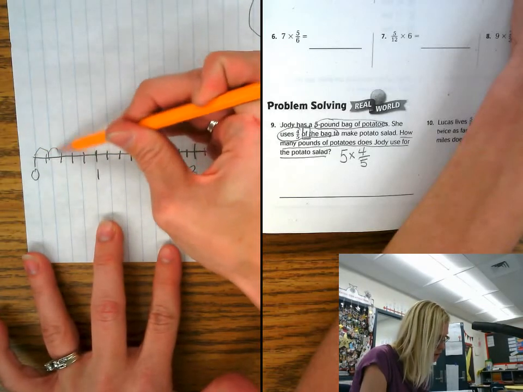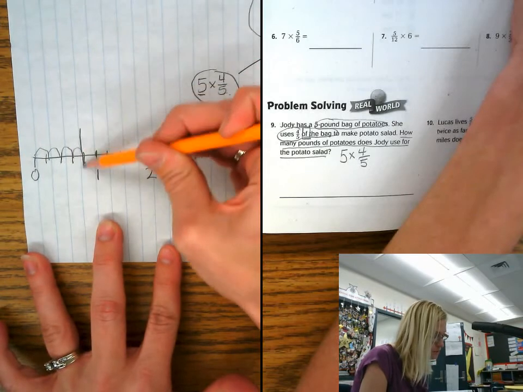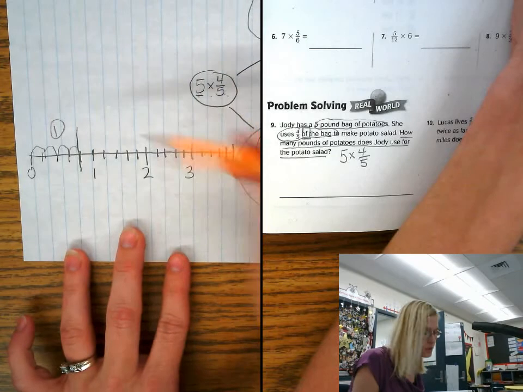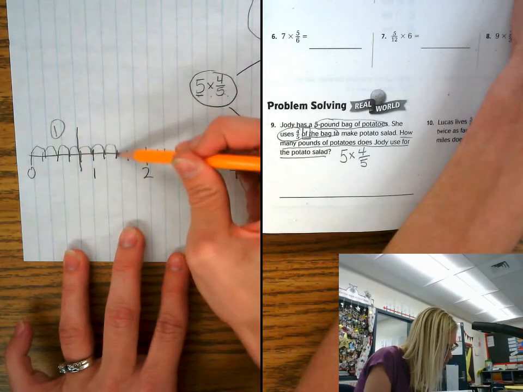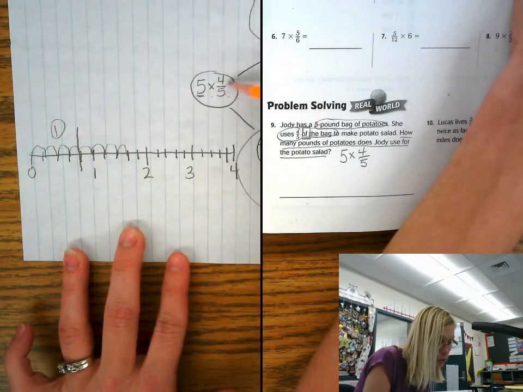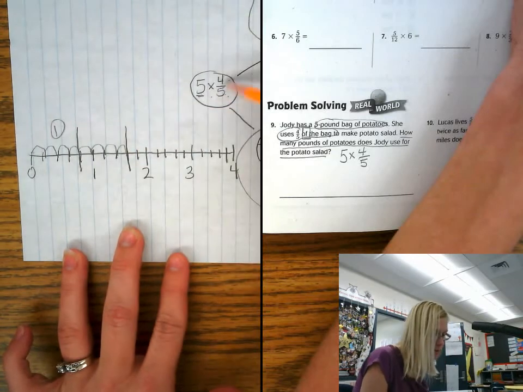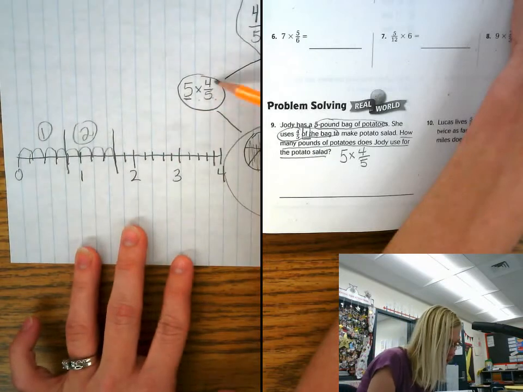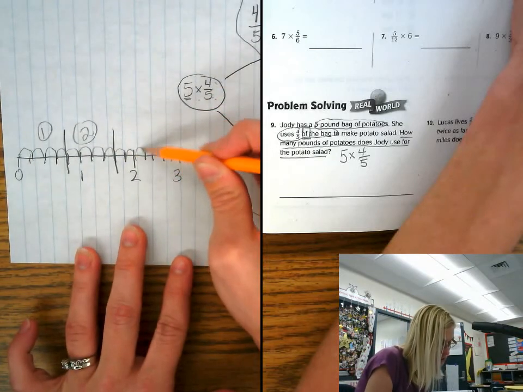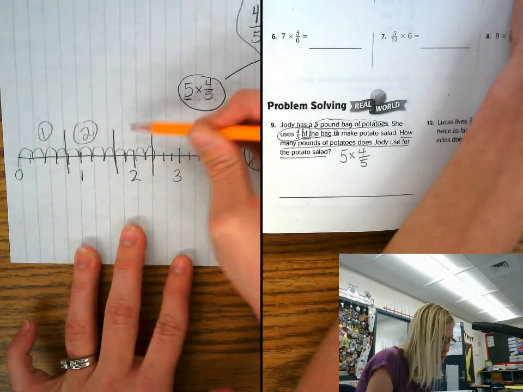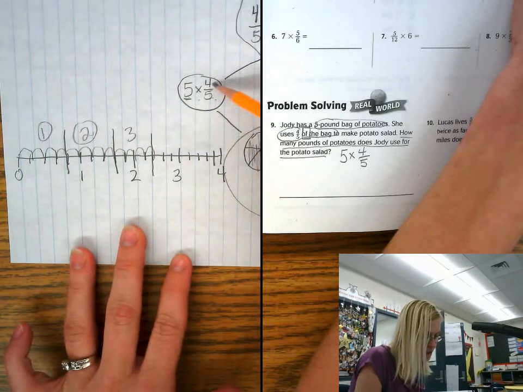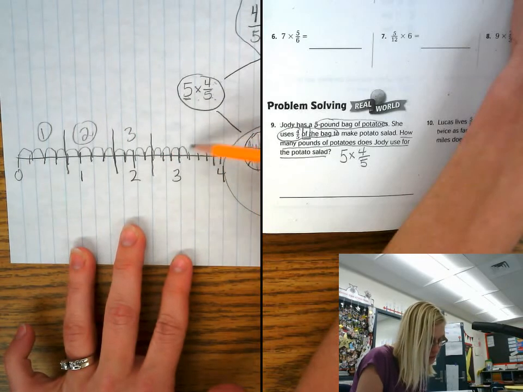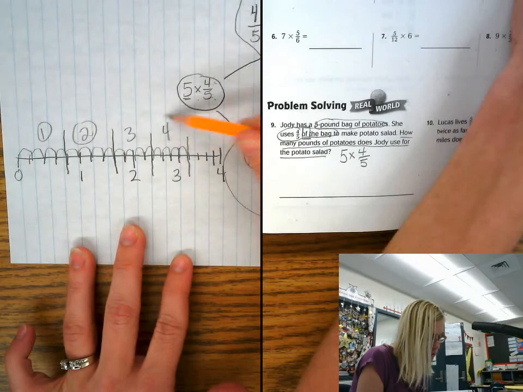So 1, 2, 3, 4. Well, that represents 1 pound. But I have 5, so I need to jump 4 times again. 1, 2, 3, 4. Sorry, I jumped my 4 times again, and now that's 2 of my pounds. Jump my 4 again. 1/5, 2/5, 3/5, 4/5. There's 3. Again, I'm going to jump 4. 1/5, 2/5, 3/5, 4/5, and there's 4.